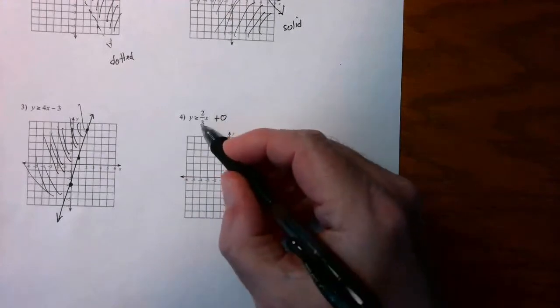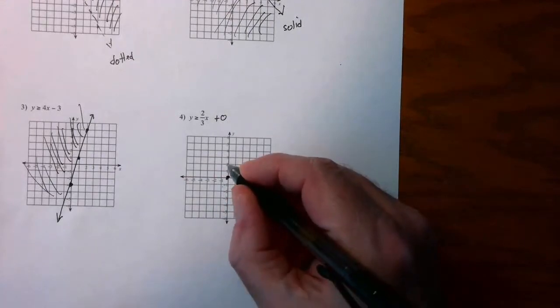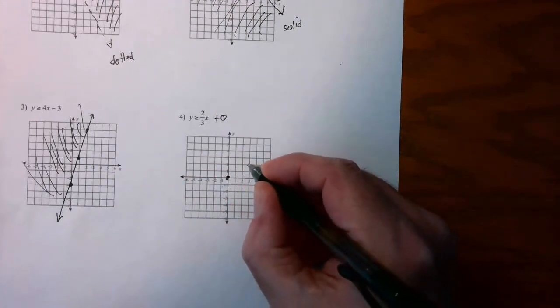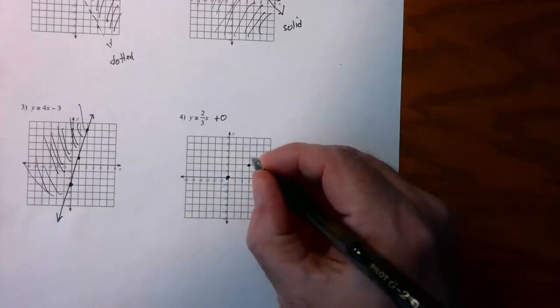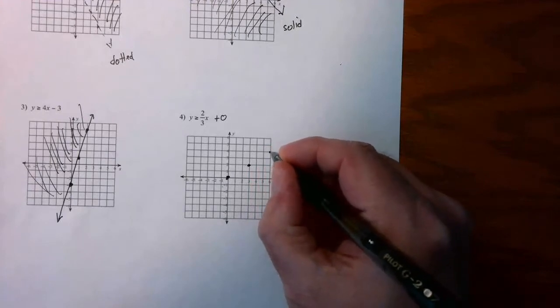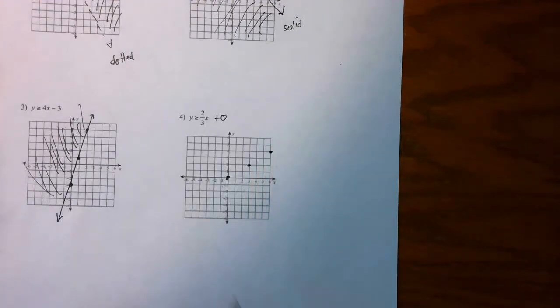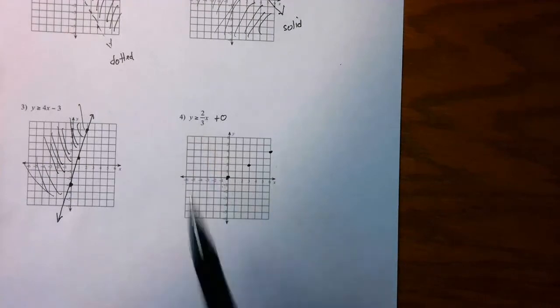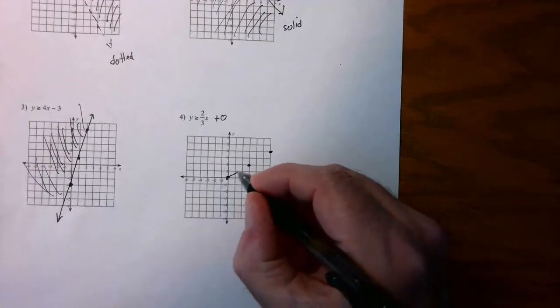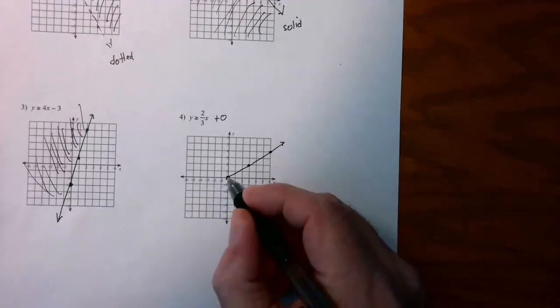So go up 2 over 3. Up 2 over 1, 2, 3. Again, it's a positive slope, so it's going up like this. Up 2 over 1, 2, 3, like that. And again, this says y greater than or equal to, so it's a solid line. It includes the line.